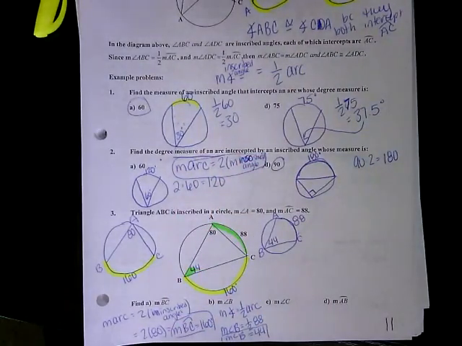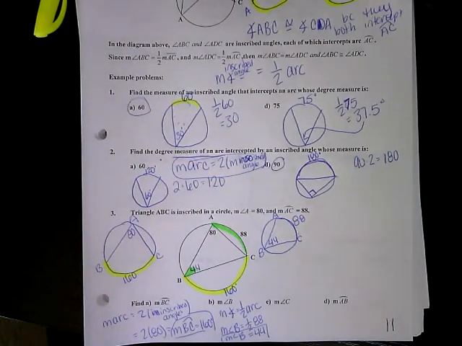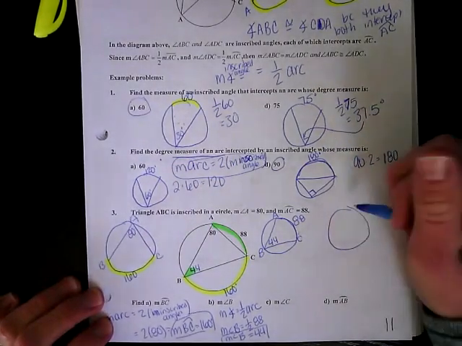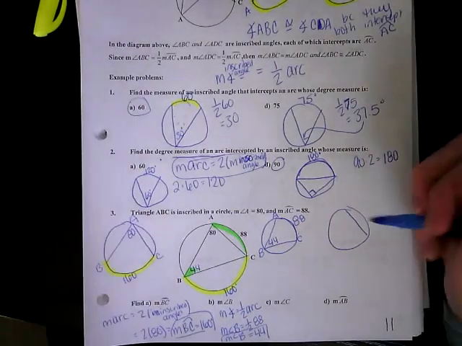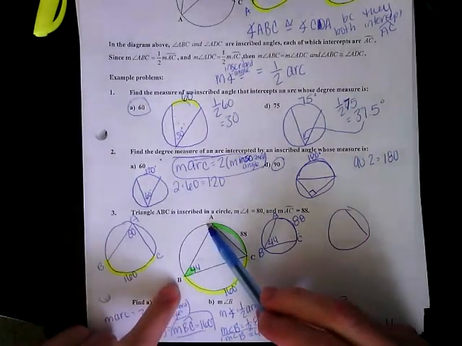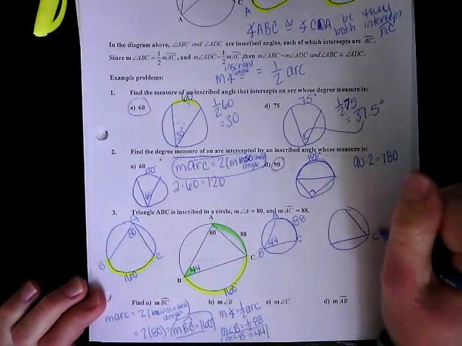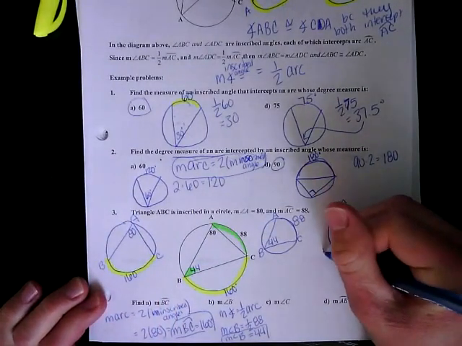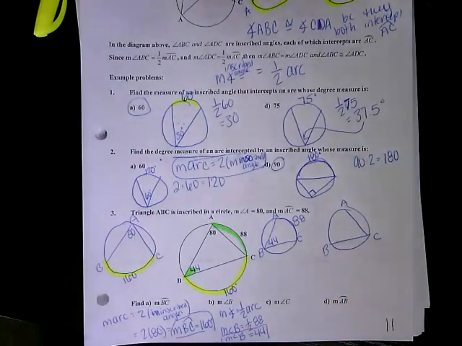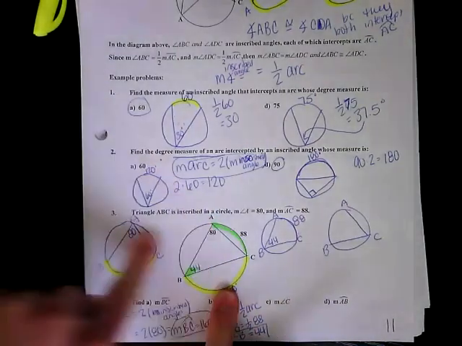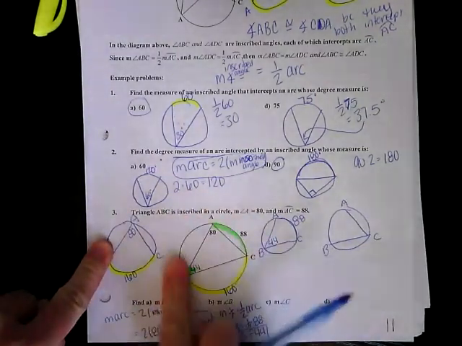All right, now we want to find the measure of angle C. We have to be careful with this one. Angle C intercepts arc AB. We don't know arc AB, there's no value there for us, so we have to somehow find it. Remember, there are 360 degrees total in the circle.